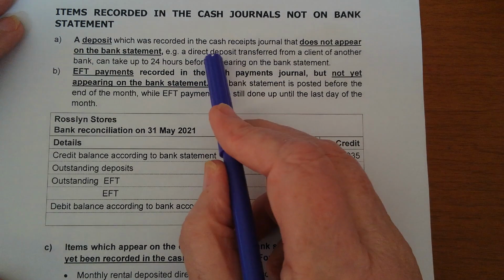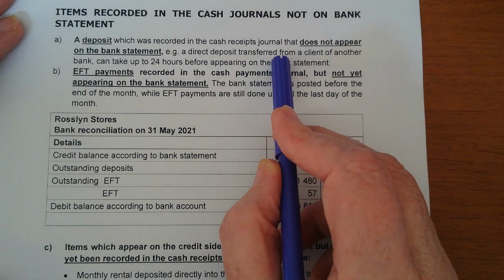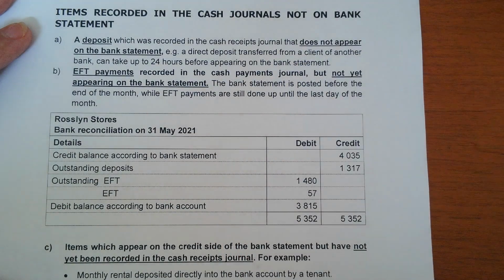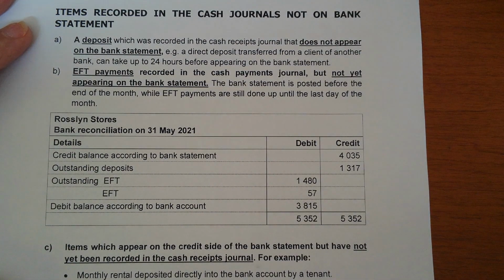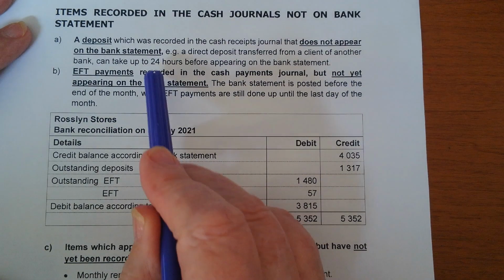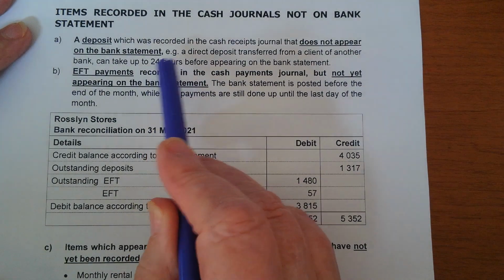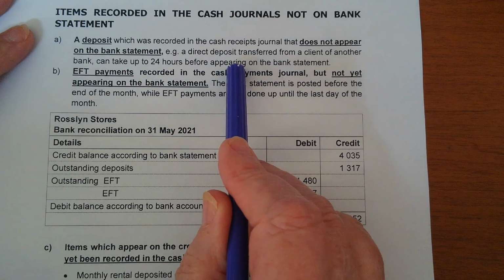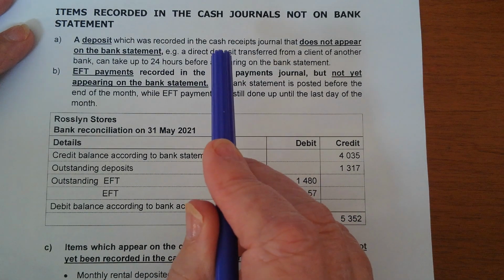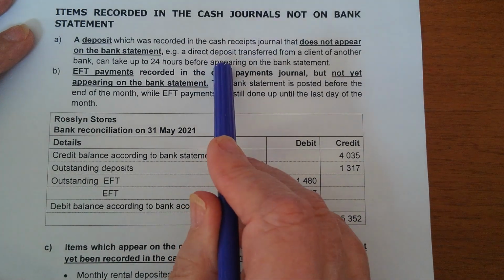And then we see it was a direct deposit that was transferred from a customer to our bank account, and this customer has another bank. So I'm at Nedbank, he's at Absa, for instance. That means if the money must be transferred from one bank to another bank, it can take up to 24 hours. So the bank will only record it when the money actually appears on the bank statement.